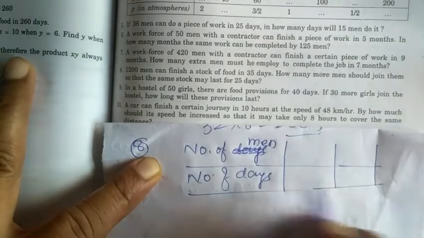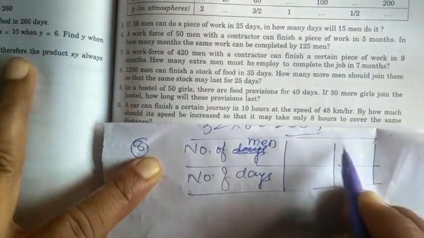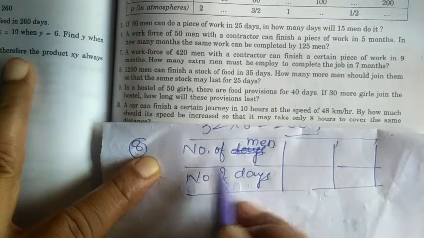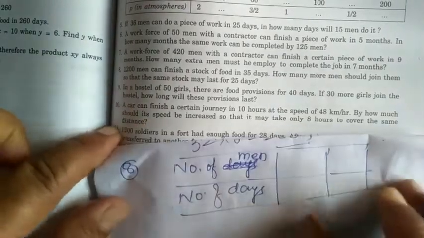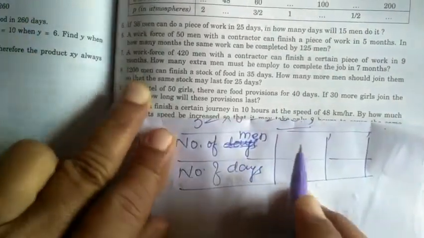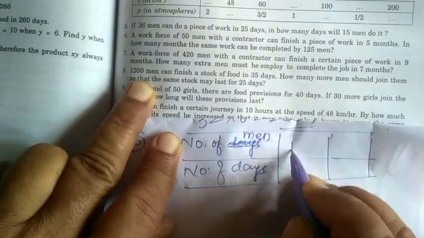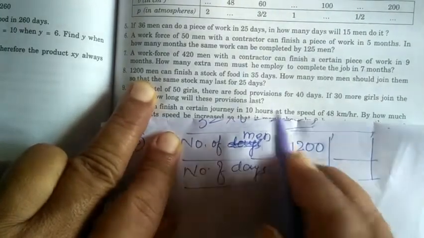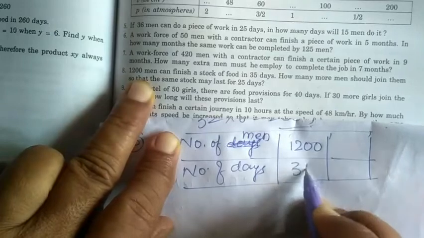We make this block here and solve it. In the first case the number of men is 1200, and the number of days is 35.